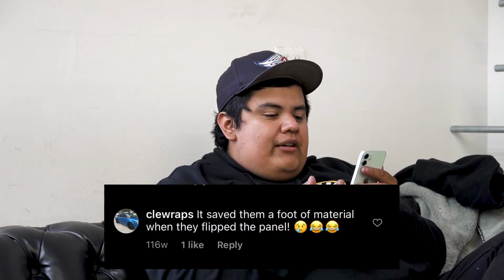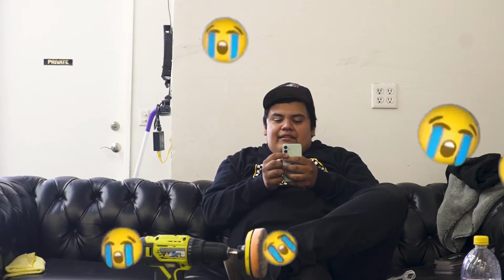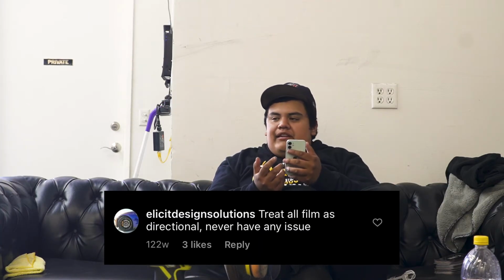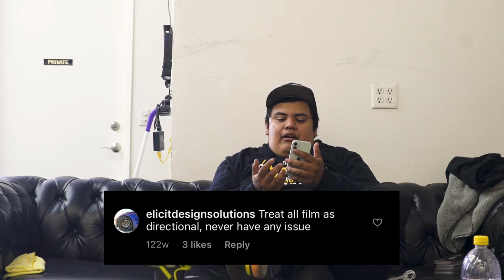Now we're going to go through some comments. Oh my god, it saved them a foot of material when they flipped the panel. That's what I'm talking about. They try to save material, they flip the panel, but then look what happens. Crying faces, and it's not good. Treat all film as directional and you'll never have any issues. That's a big thing I like to tell my co-workers and my partners. That way it just becomes a habit of doing it directional, so you never have the problem of flipping the panel and having these kinds of issues.